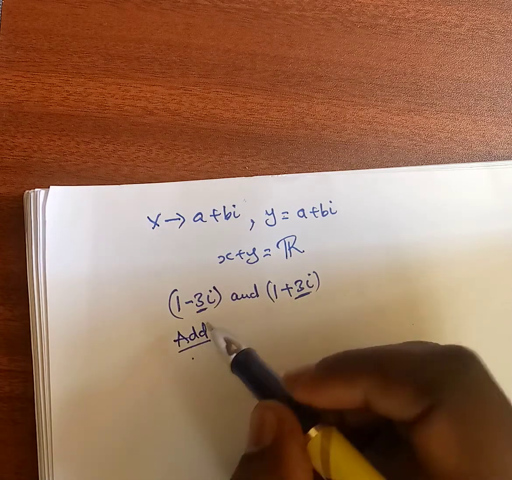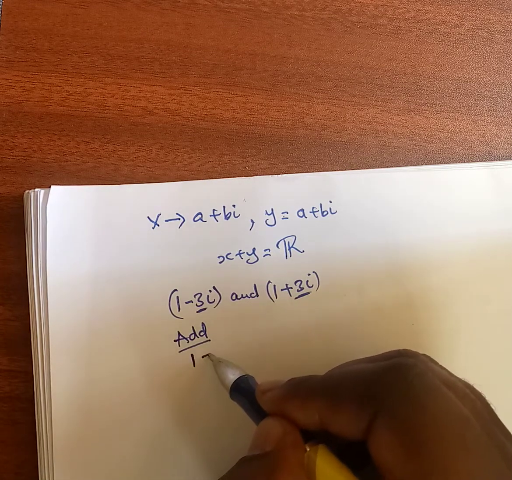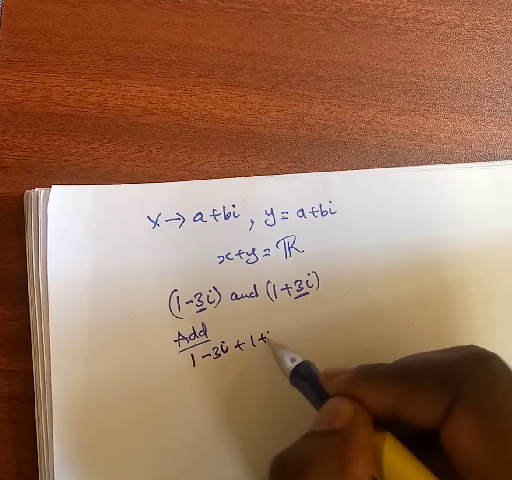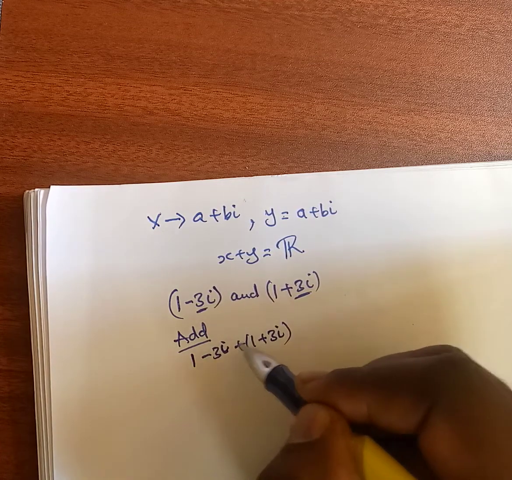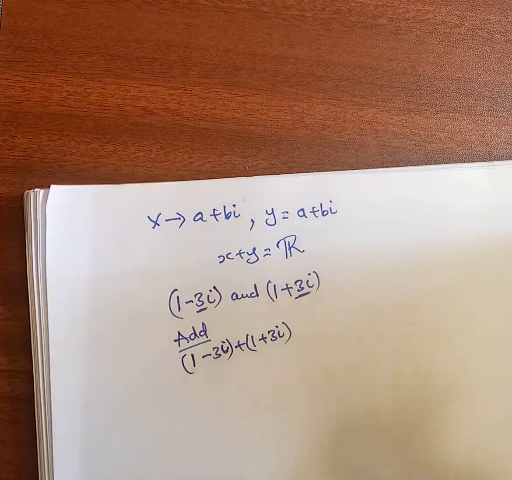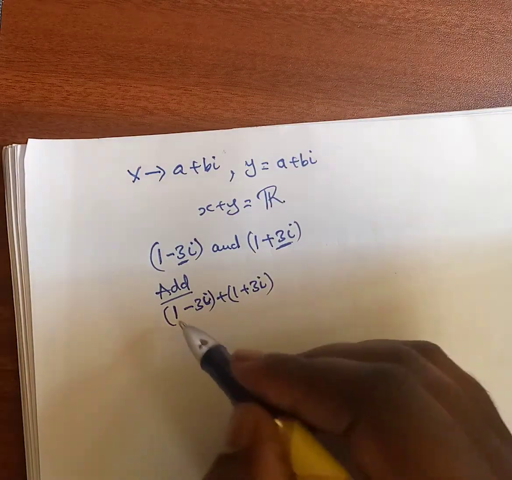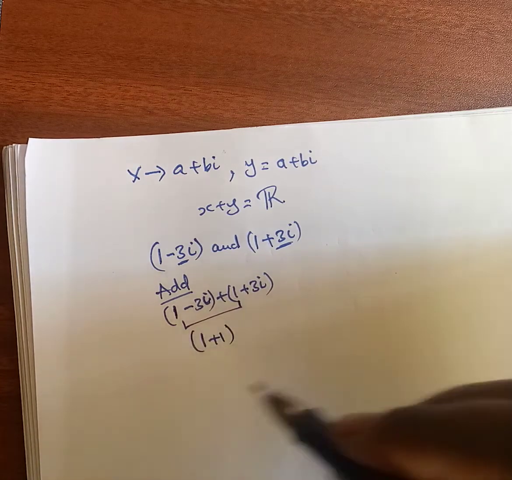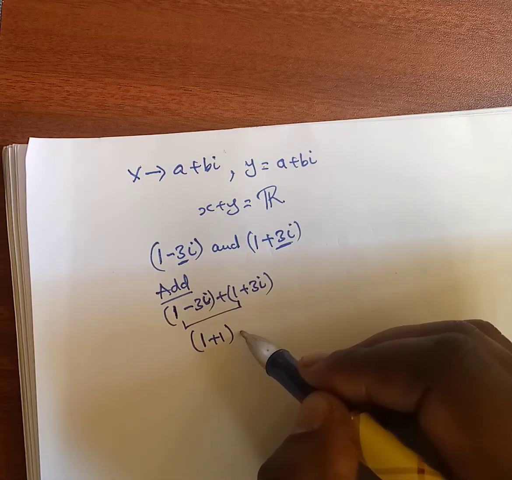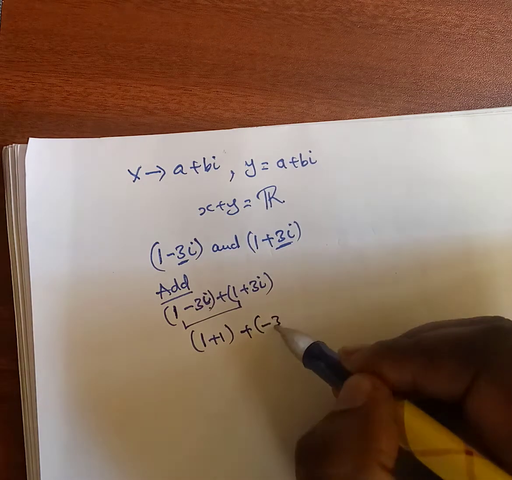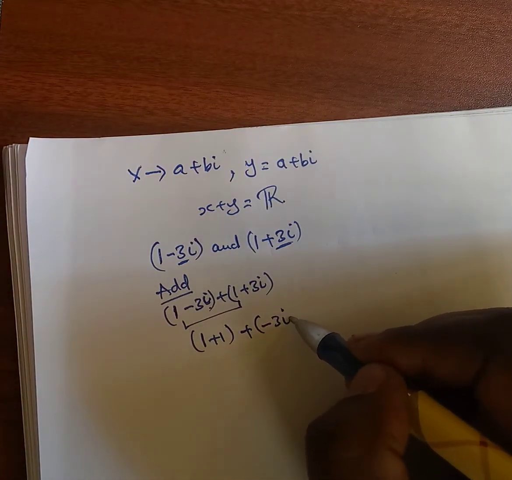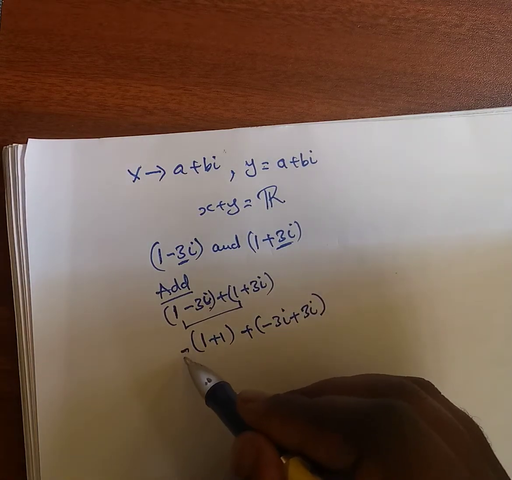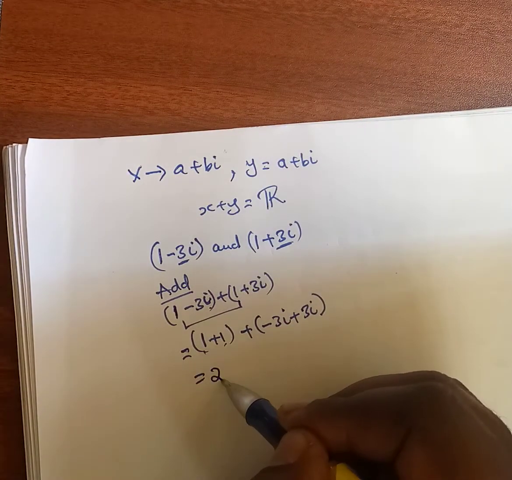So we'll have like terms together. So we have 1 minus 3i plus 1 plus 3i, sorry. So those are the two complex numbers that we are adding. And therefore, we put like terms together. It will be 1 plus 1. And then plus, I begin with minus 3i. Then plus 3i. So when I add 1 plus 1, I'll get a 2.